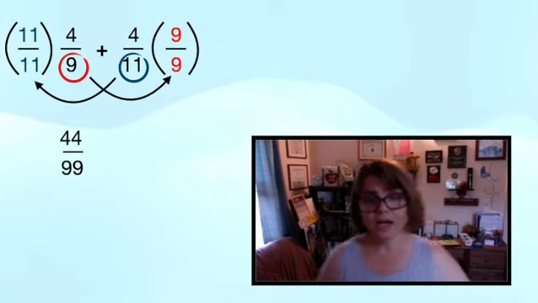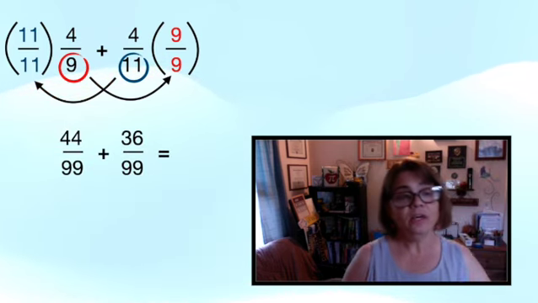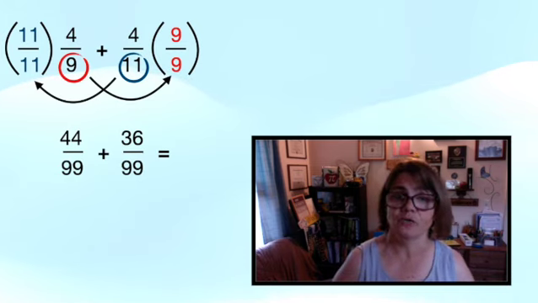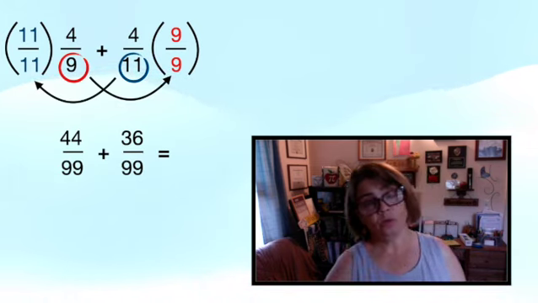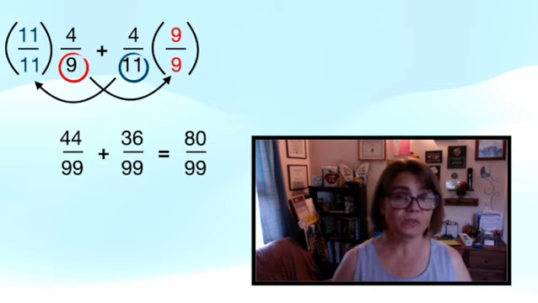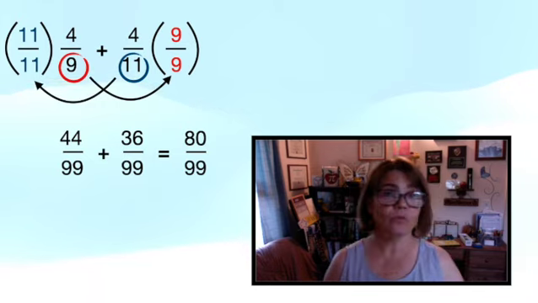Now we do the same thing, but we use the 9 to create the 1, and so we have 9 over 9, which is equal to 1, and then we do the same thing, denominator times denominator, numerator times numerator, and then you have your fractions in a form which can be added because their denominators are the same. You have 44 plus 36, which gives you 80. 80 over 99.